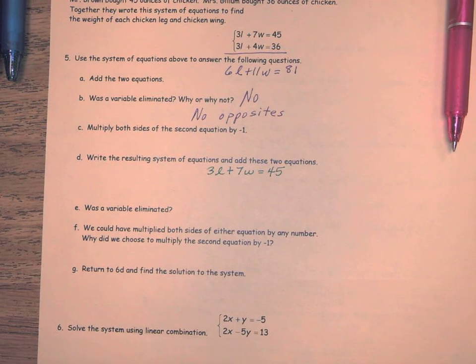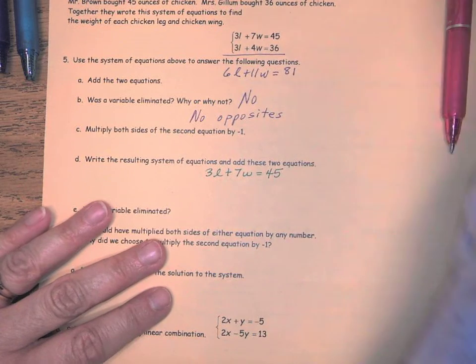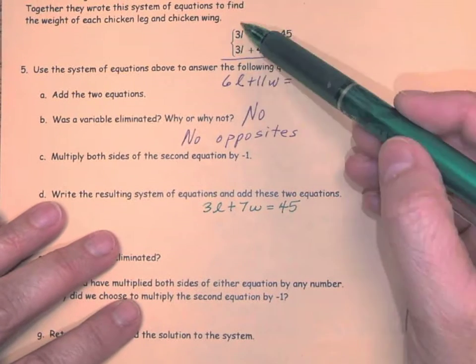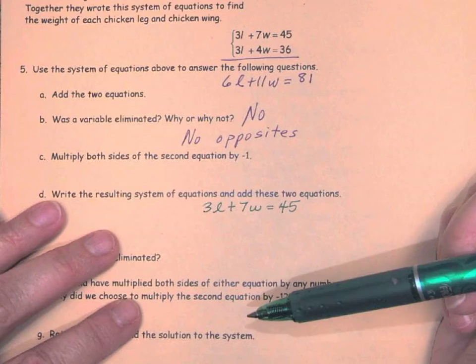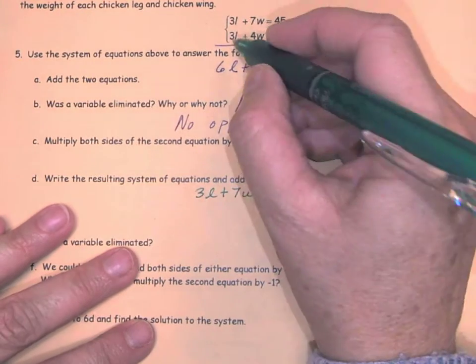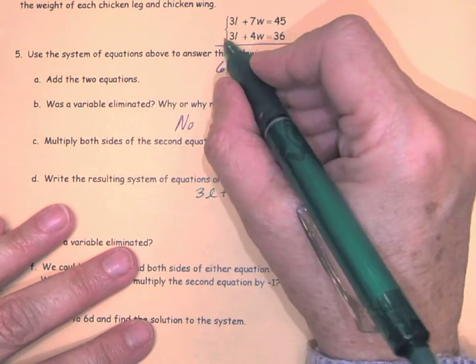I don't know when it froze, but we were looking at these two equations, and I was saying that if these two were opposites, if one was a negative 3L, these would cancel. So can we make it a negative 3L? Well, I could by multiplying by negative 1. But I can't just do that magically.